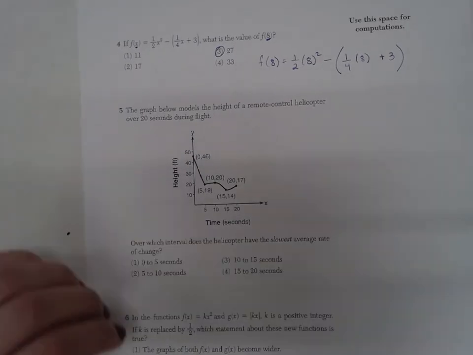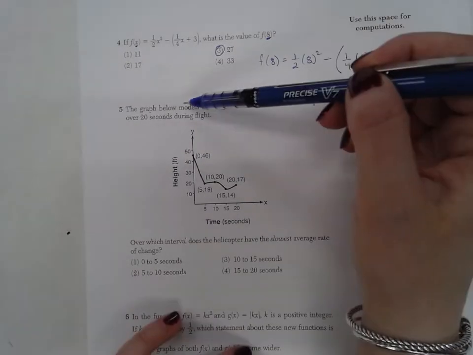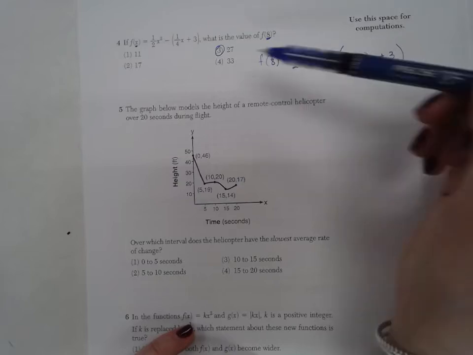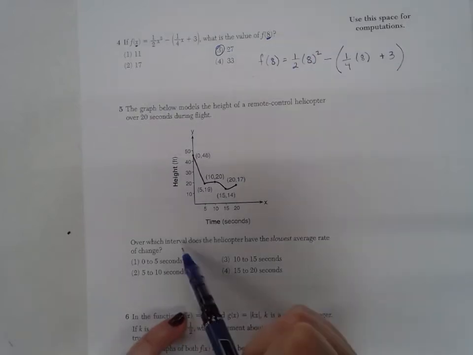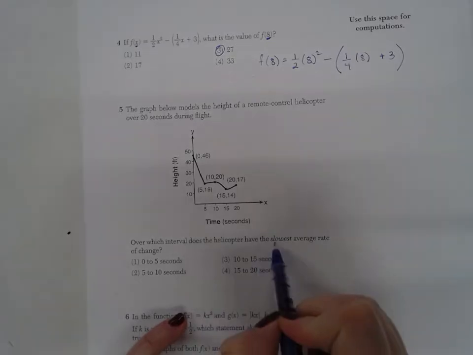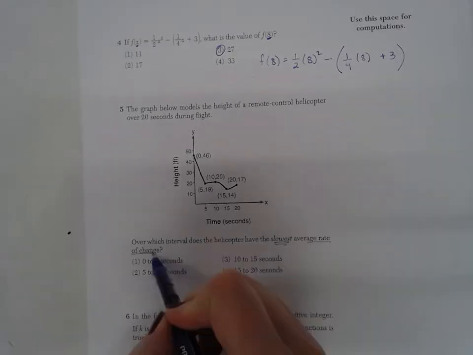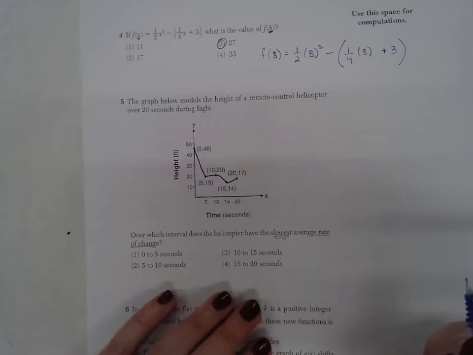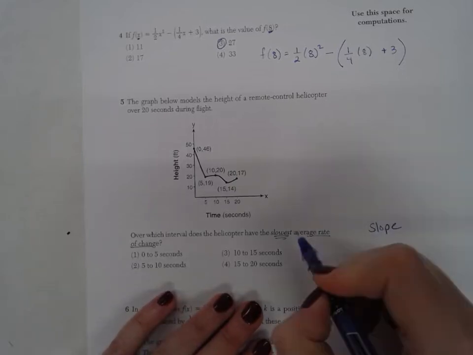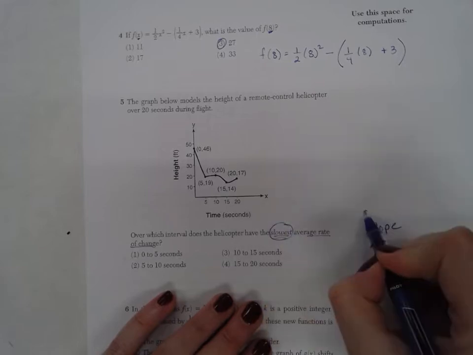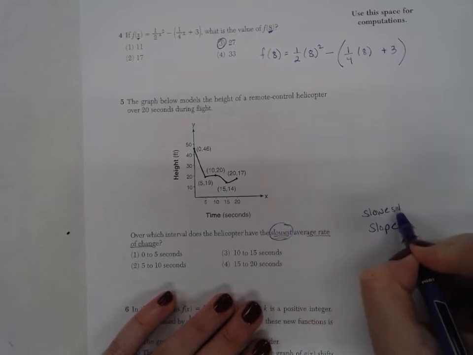Question 5. The graph below models the height of a remote control helicopter over 20 seconds during flight. Over which interval does the helicopter have the slowest average rate of change? Oh, we talked about this in class. Average rate of change means slope. So I'm looking for the slowest slope.